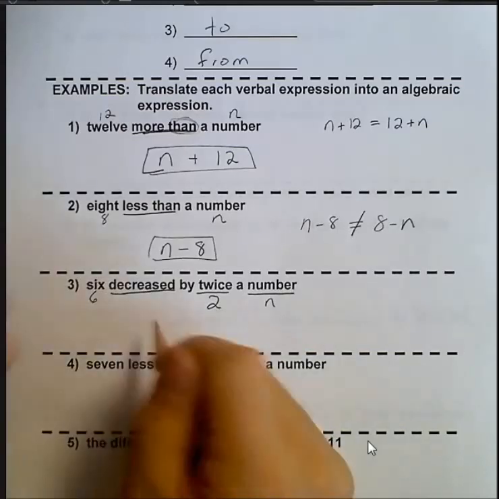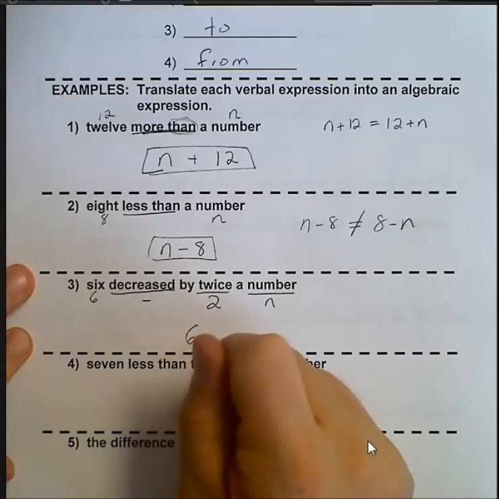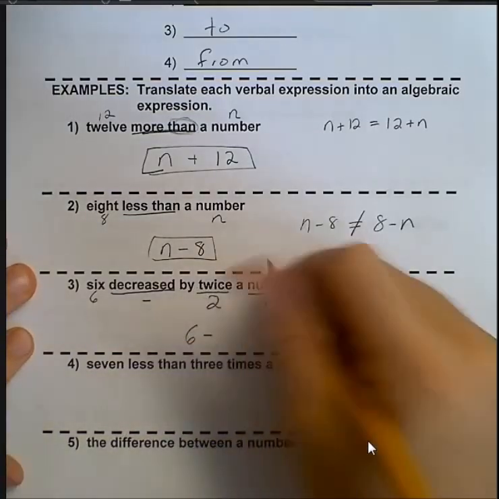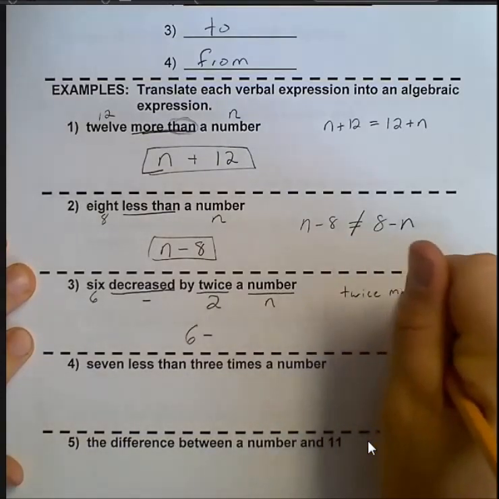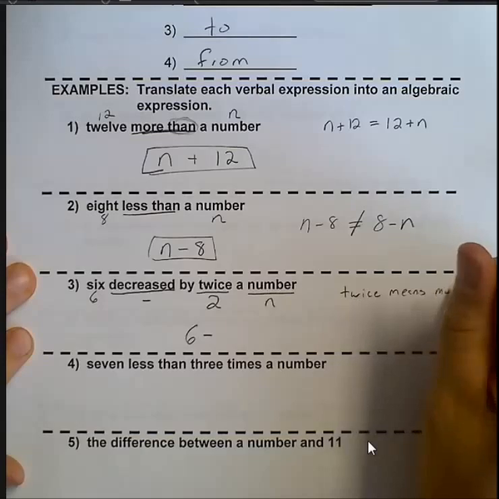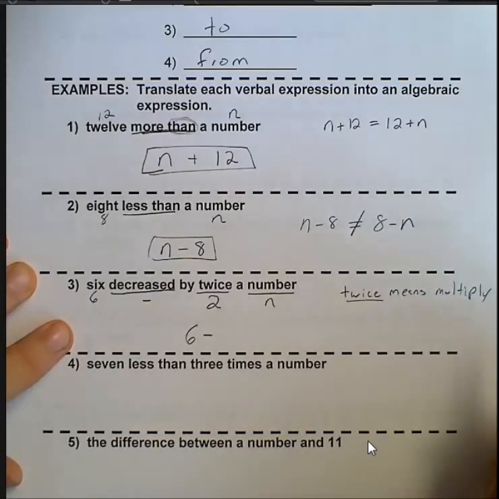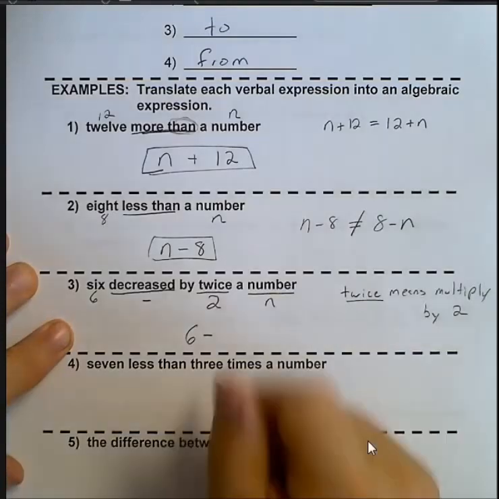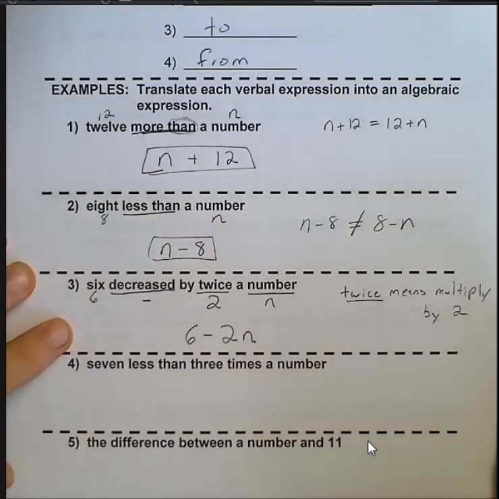That means that we're going to subtract. So 6 minus, now twice means that we're going to multiply. So we're going to specifically multiply by 2. So twice a number, and there we go.